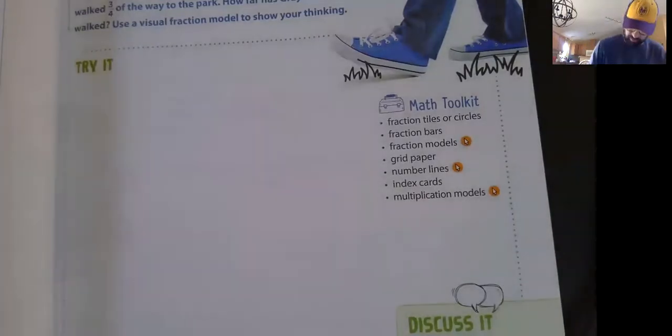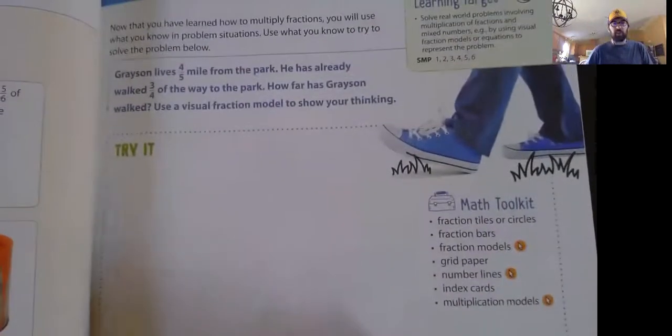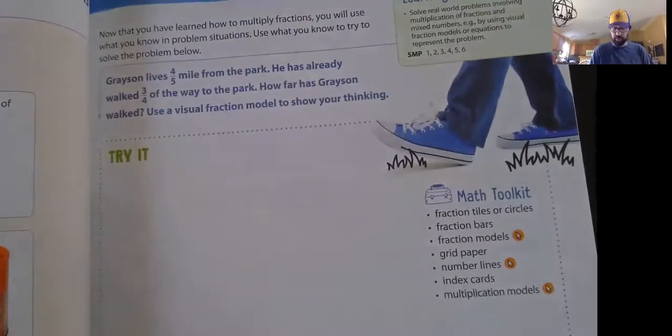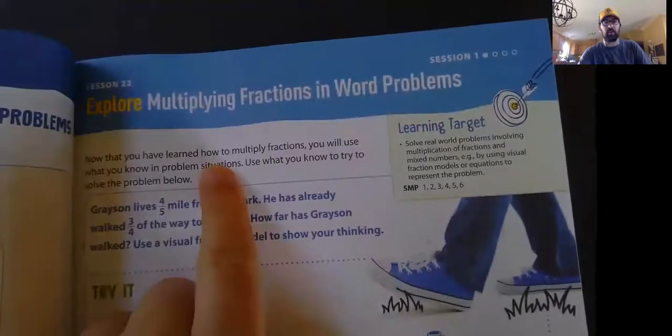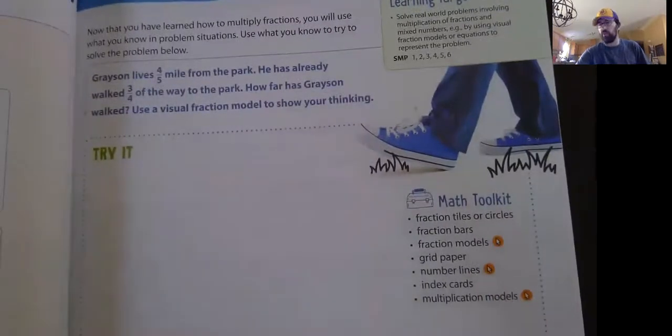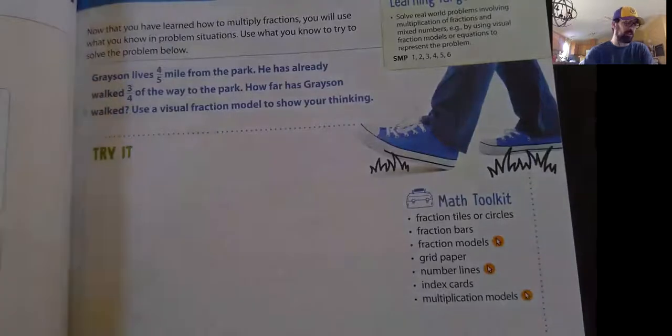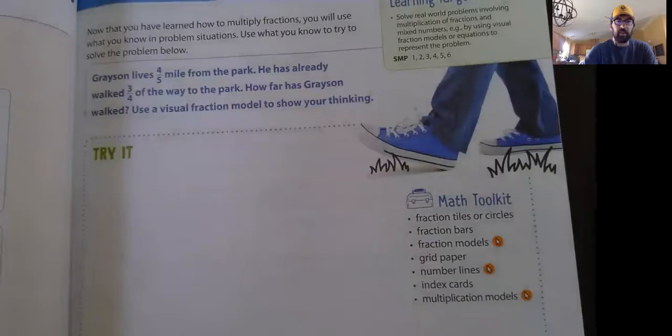Okay, so let's get started here. There are a couple different ways that we can model and solve these problems, and we're going to look at a couple of them. So again, the lesson is multiplying fractions in word problems. Right away, you know that we're going to have to multiply the fractions, as it tells you right at the top of the paper. But in other situations, it's not going to tell you what operation to use, and you have to determine what that is. And we'll look at some of the ways that you can determine what operation to use by what we see in this problem.